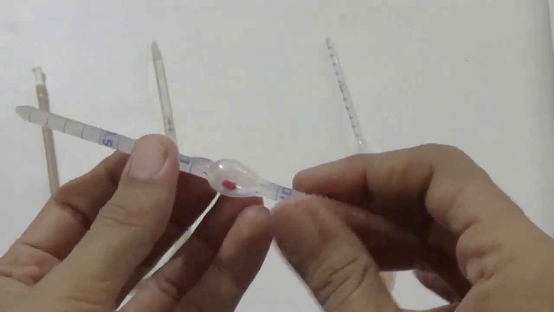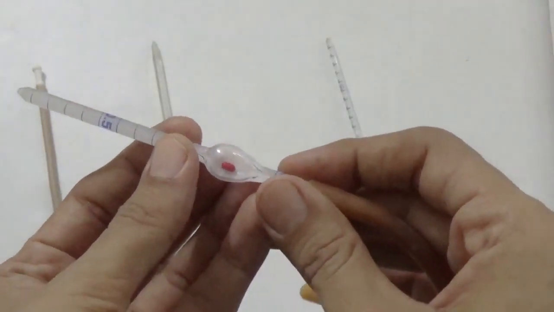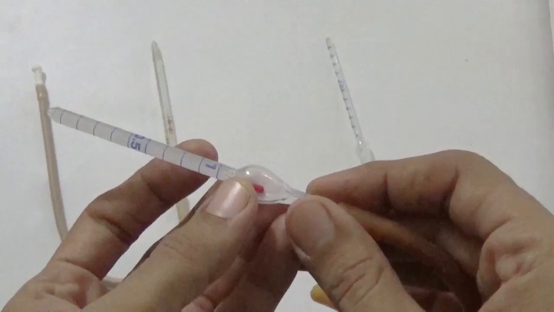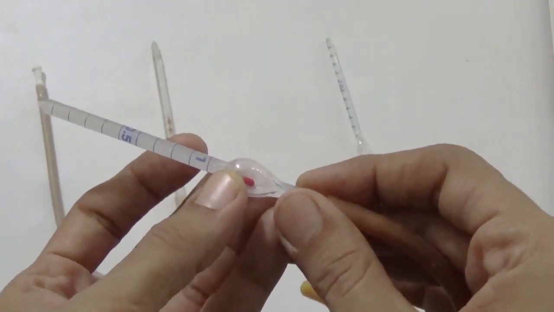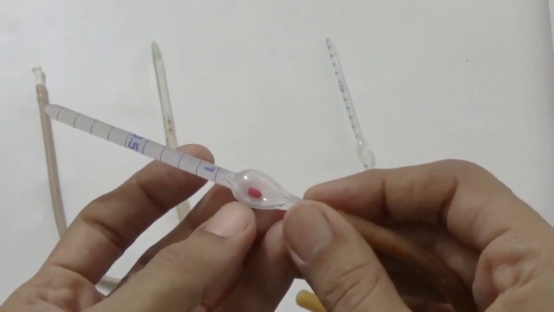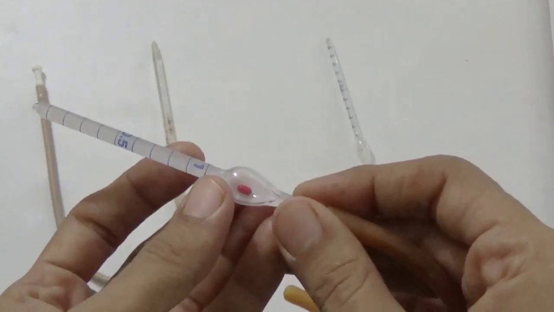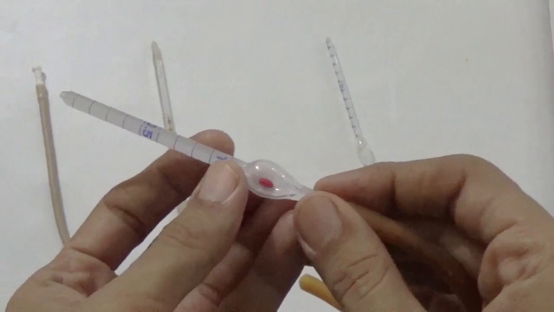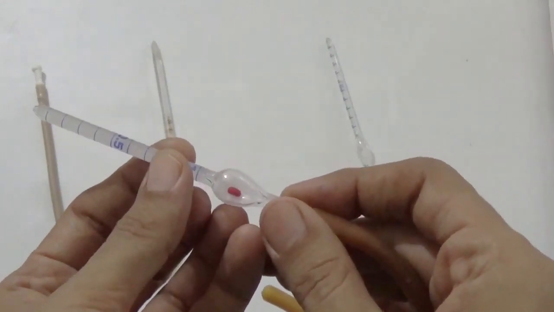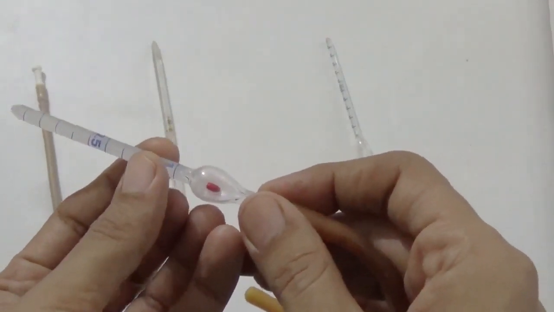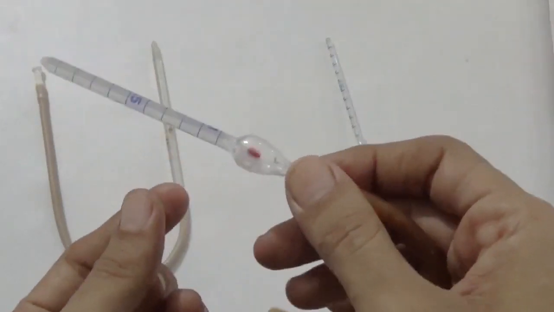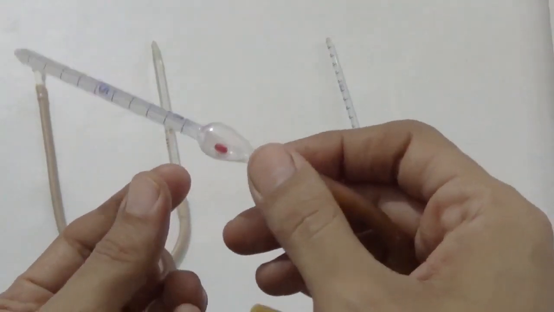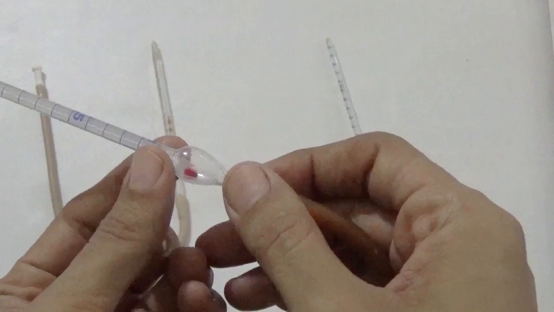Okay. What are the uses of the bead? One is that the bead helps in mixing the blood and diluent. It also helps in quick identification at a glance, and it also gives us an idea about whether the pipette is dry or not. The bead rolls freely if the pipette is dry. You can see here this is a dry pipette and the bead can easily roll over.